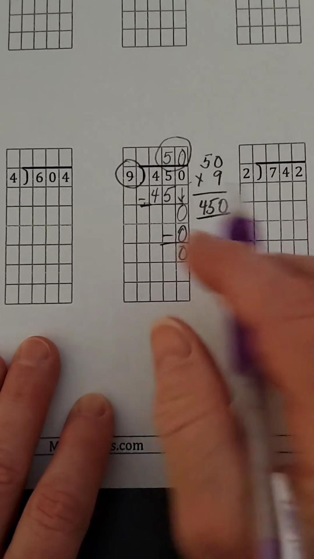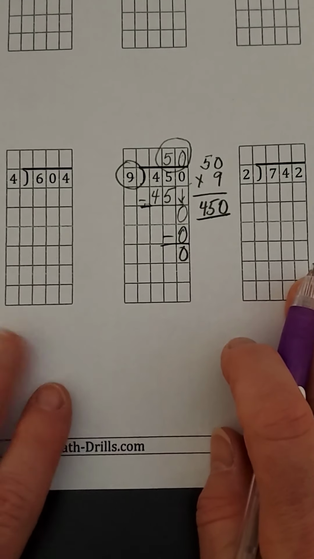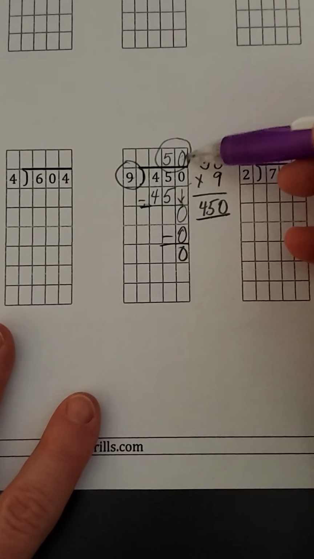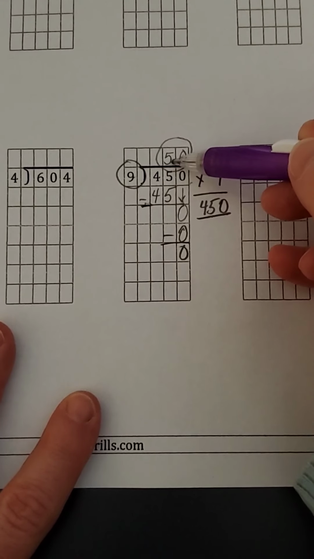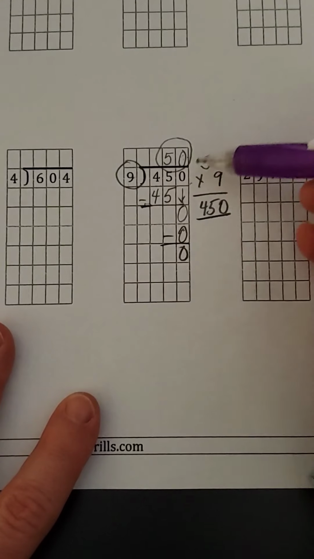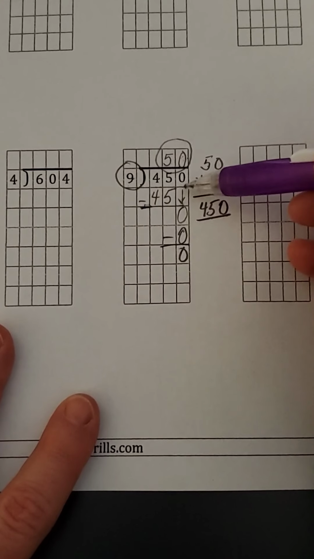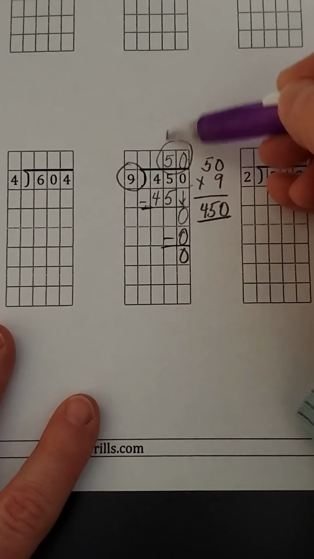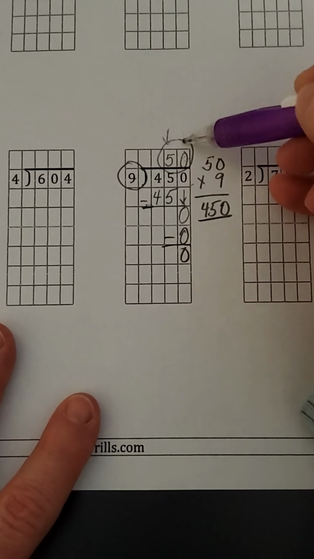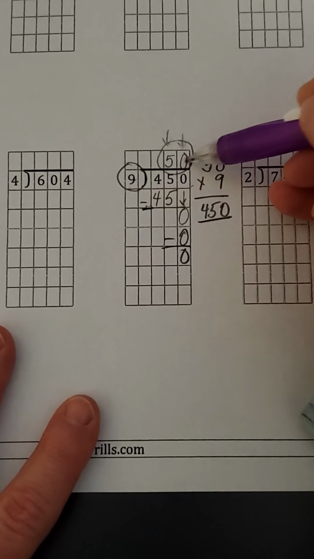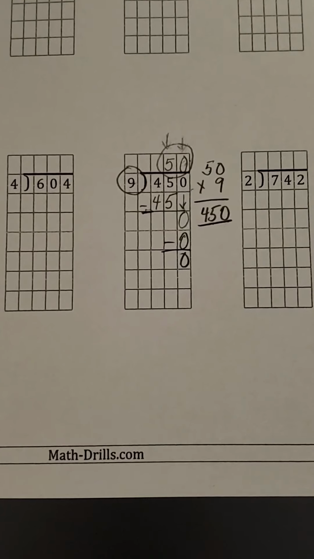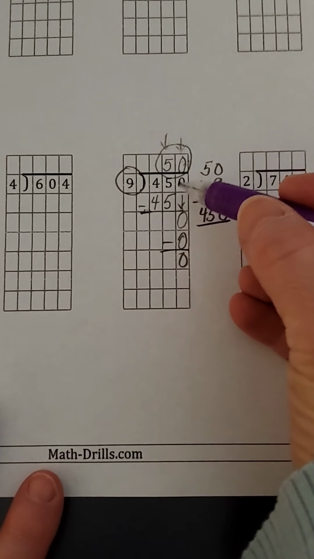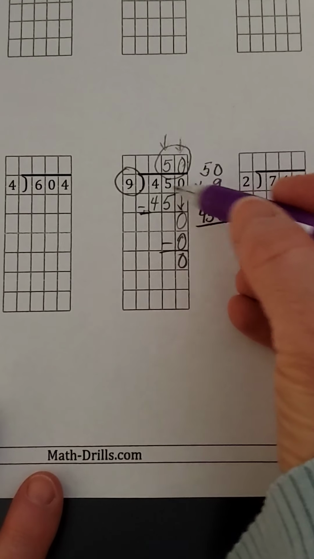Now, some of you can eyeball this. I know you can. I just don't want those that forget about this to stop here and say, oh, it's 5, because 5 times 9 is 45. The zeros do count, okay? This is the tens place, and this is the ones place, and you have to have that in the ones place.